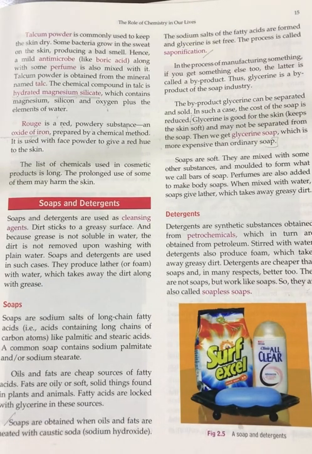Dirt sticks to the greasy surface, and because grease is not soluble in water, the dirt is not removed upon washing with plain water. Soaps and detergents are used in such cases.